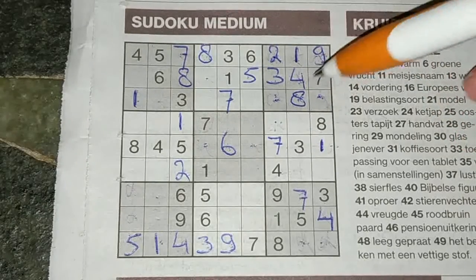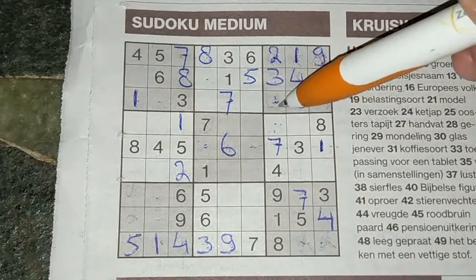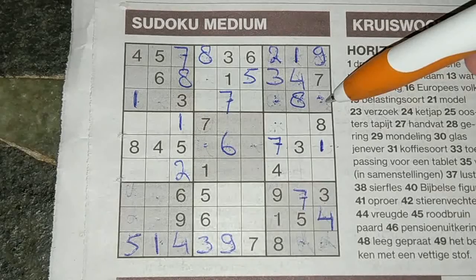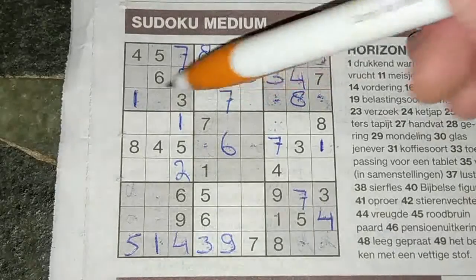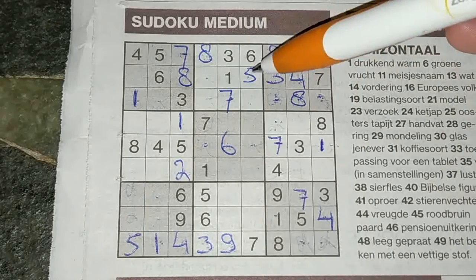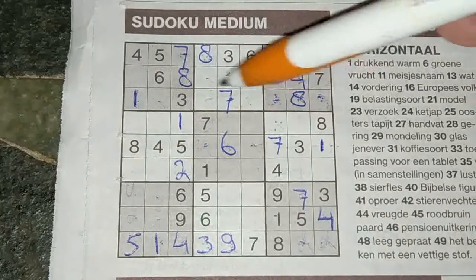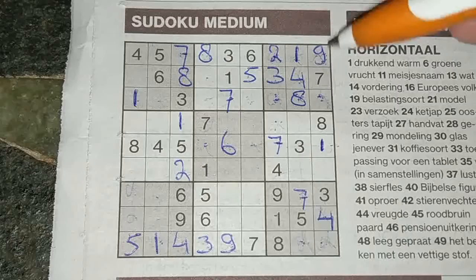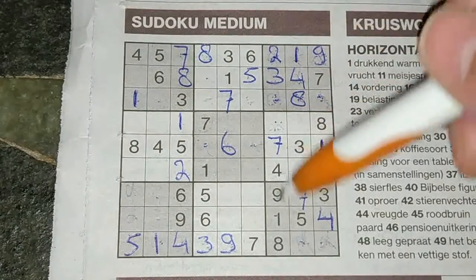So we have a pair, 5 and 6. The other 3 numbers are 9, 4, and 2. I cannot fill this yet. 9, 4, and 2. 5 and 6, 5 and 6, yes.